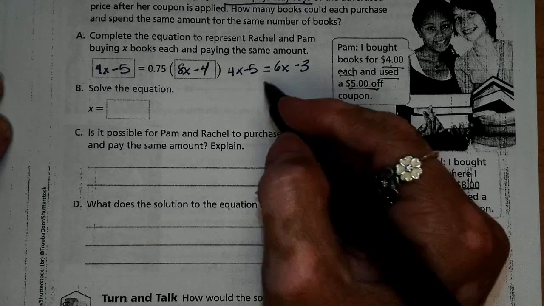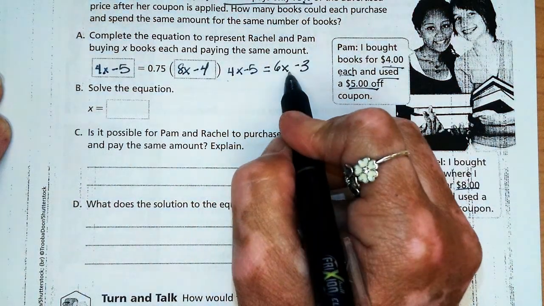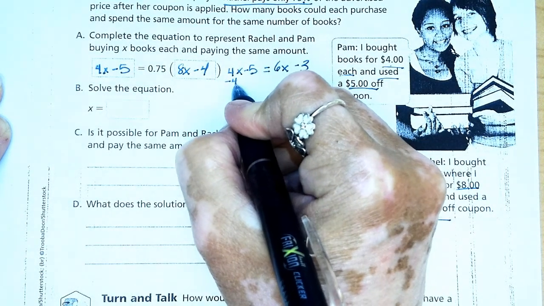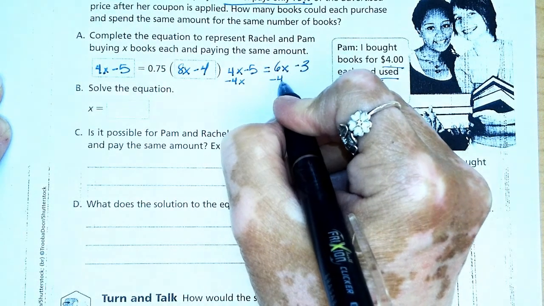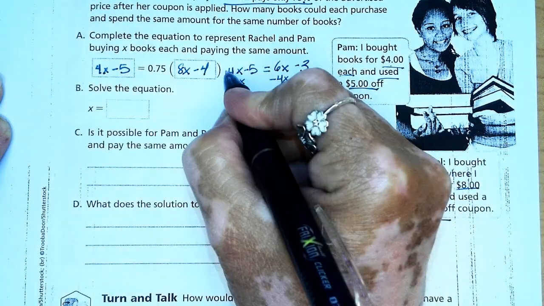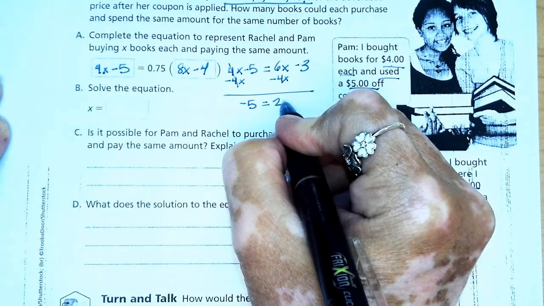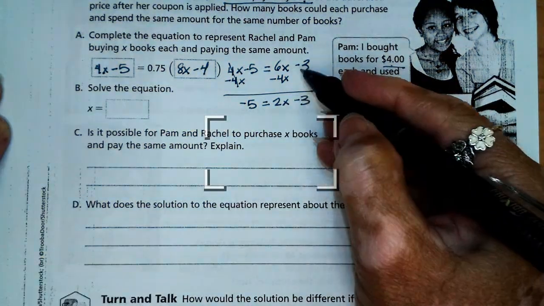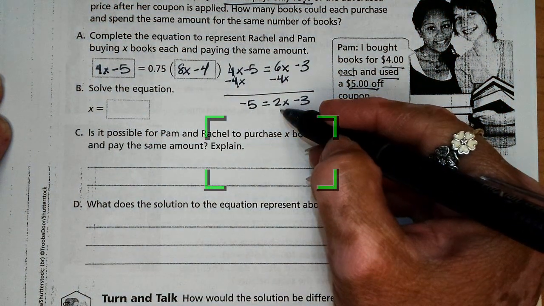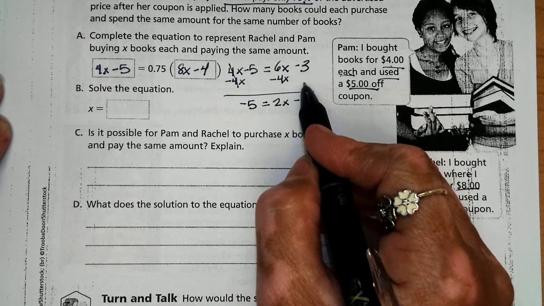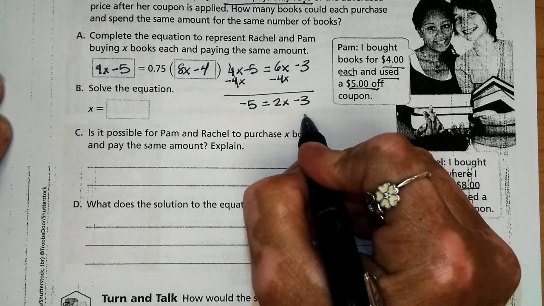All right, so we've got to move things across. I'm going to bring my 4x over here, so when I do that, I subtract, so that goes away. So 6x minus 4x is 2x. And since I brought the 4x over here, I'm going to bring the 3 over here.